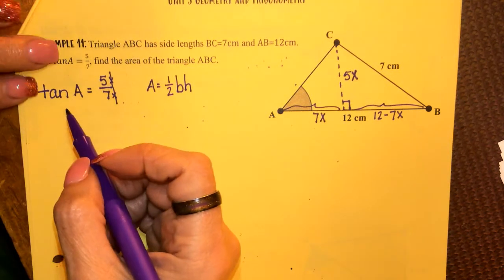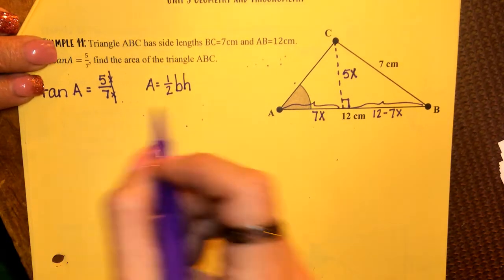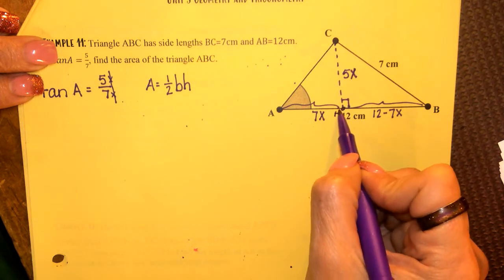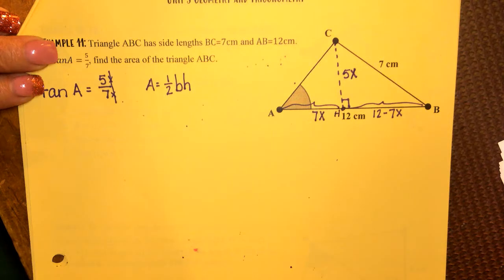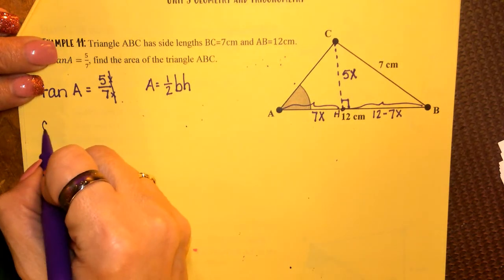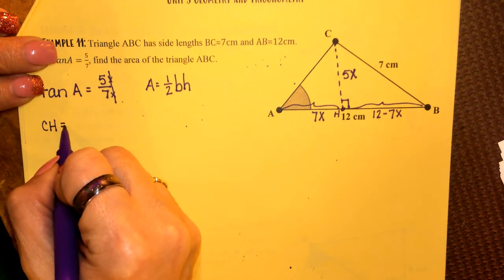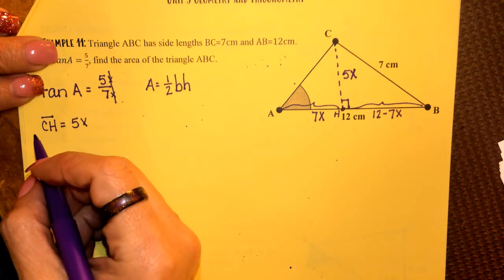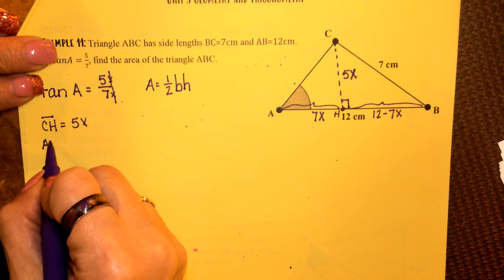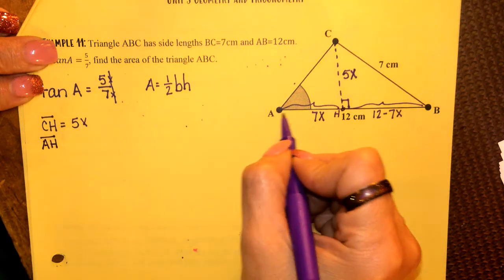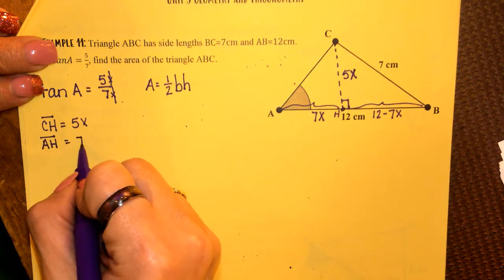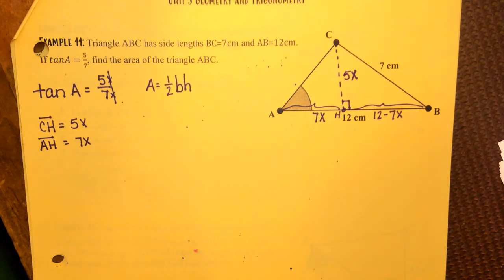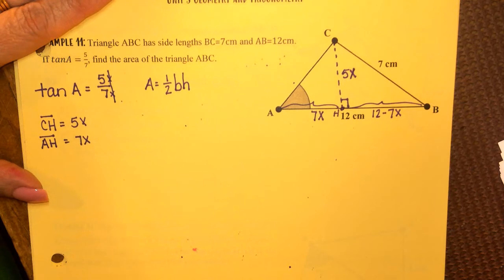All right, so here we go. I guess what do we want to call that? Let's put an H right there. We'll call this point H. I guess I could have called it M. So I know that CH is 5x, and I know that AH, this distance right here, is 7x, right? And when I do tangent of A, those cancel out and I get 5/7. I'm perfect there. It all worked out.